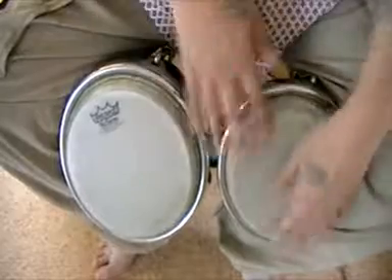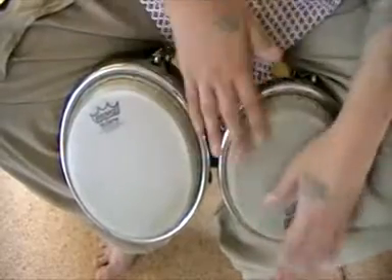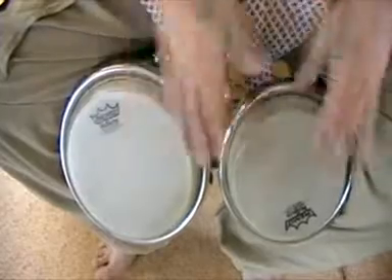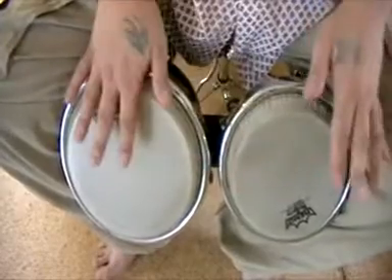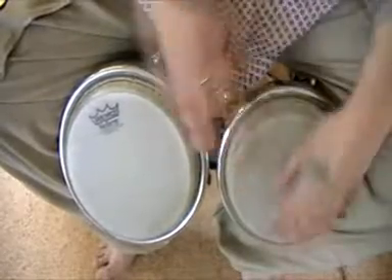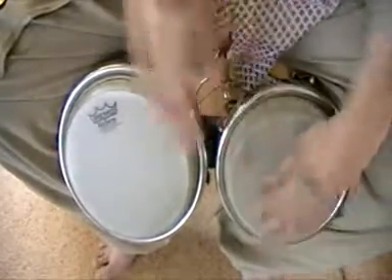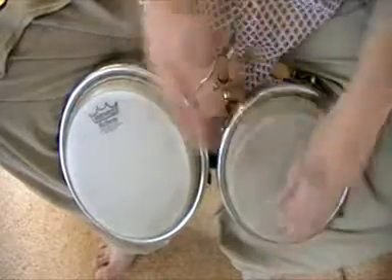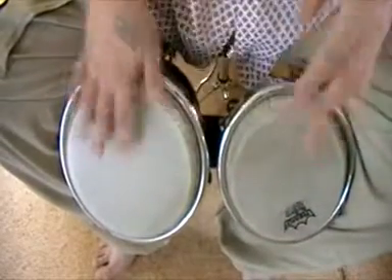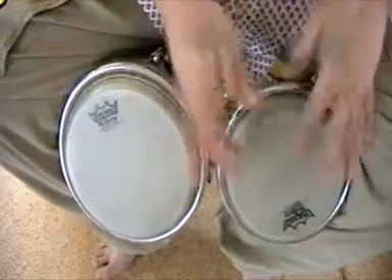9, 8, 7, 6, 5, 4, 3, 2, 1. Downbeat. And now let's try it in 11. 11, 10, 9, 8, 7, 6, 5, 4, 3, 2, 1. Downbeat. So let's go back to 4/4 and we'll change the configuration.